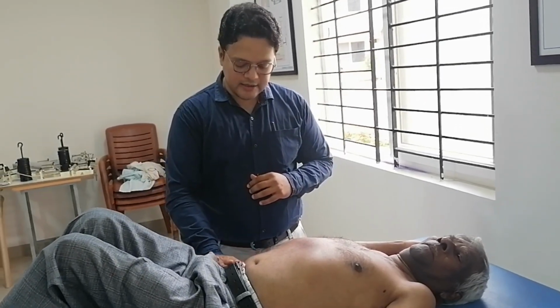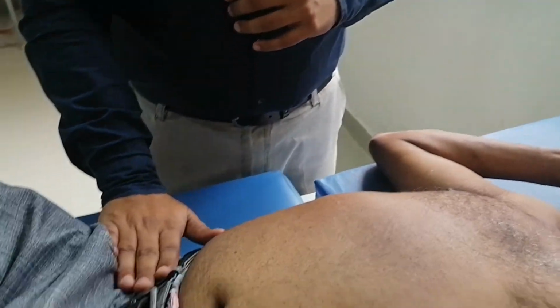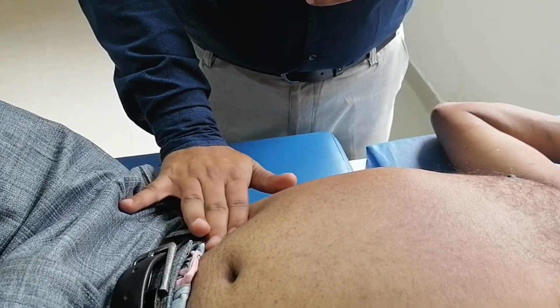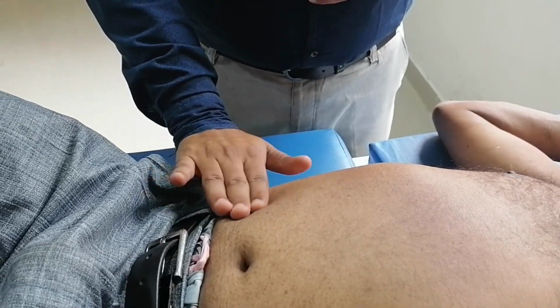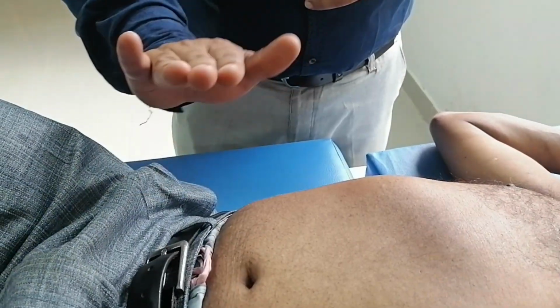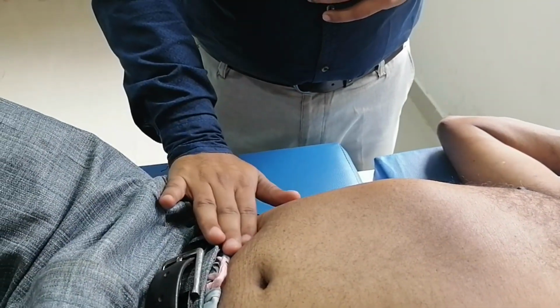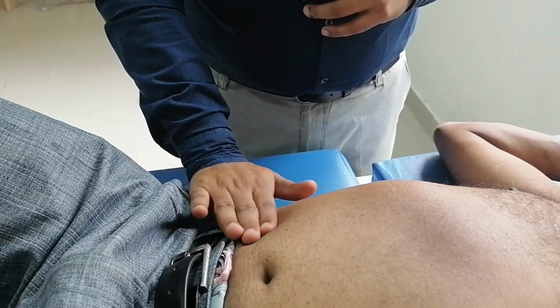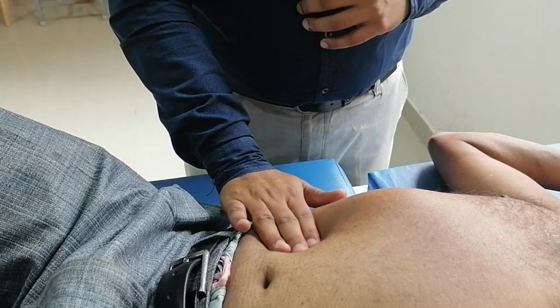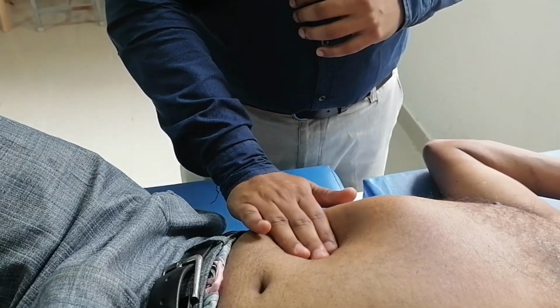You start in the right iliac region. Start palpating and start going slowly up. If you see the movement of my hand, it's just going like a wave like that. Okay, so continue feeling. From right iliac, go to the right lumbar, and you go up to the right hypochondriac region.